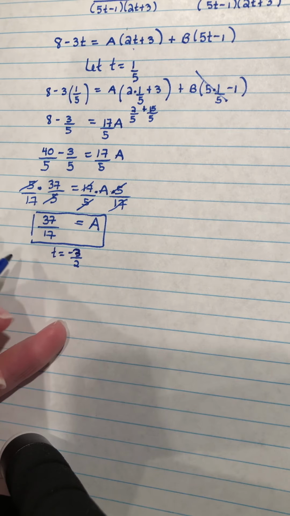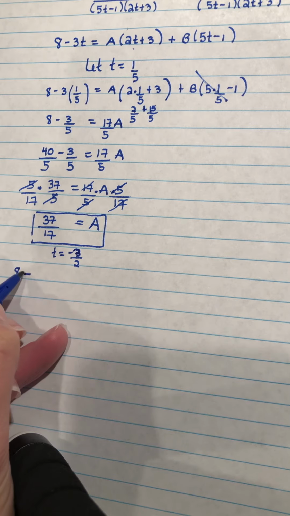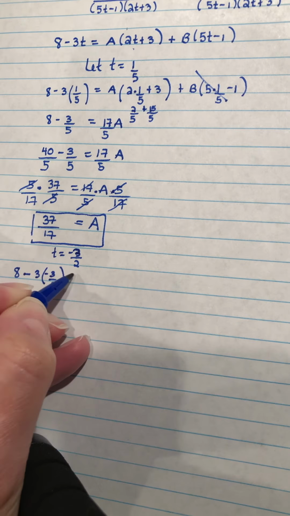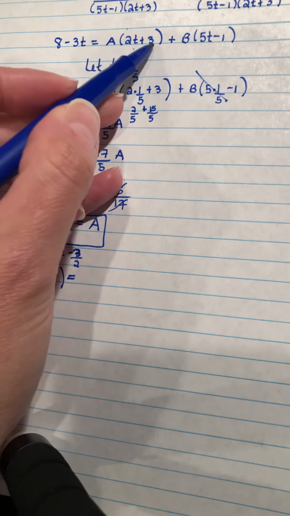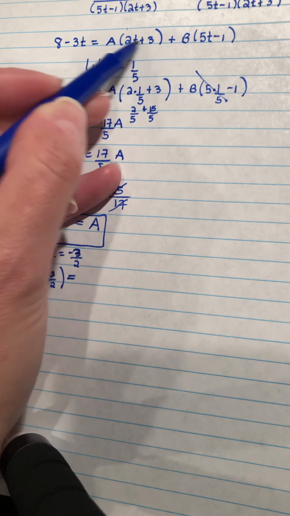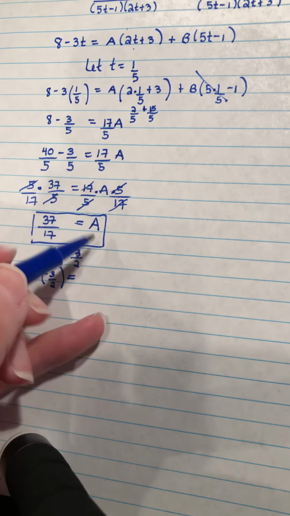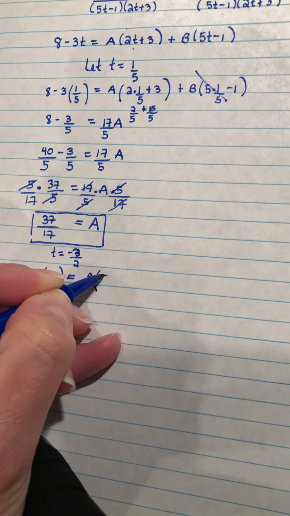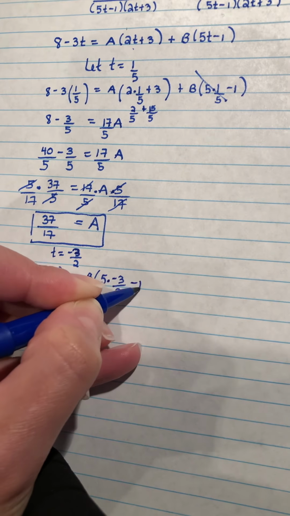All right, so let's plug that in. So I have 8 minus 3 times negative 3/2 equals, now I know if I plug that in for A, it cancels, right? So I'm just not even going to write it this time. I think I'm just going to omit that if you understand that that's just going to make A go to 0. Plus B times 5 times negative 3/2 minus 1.